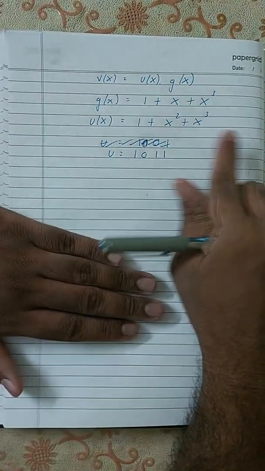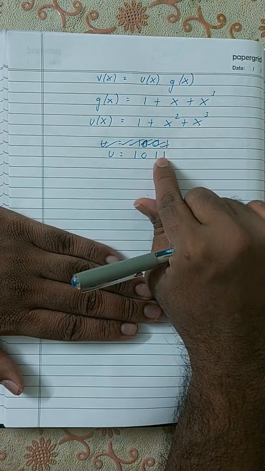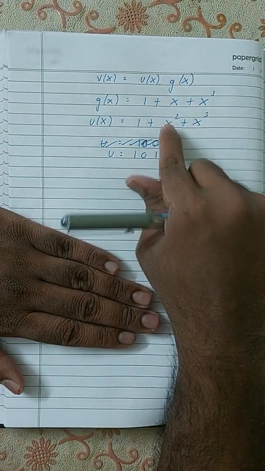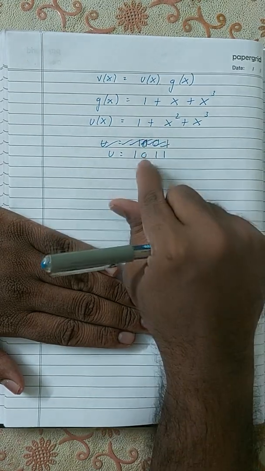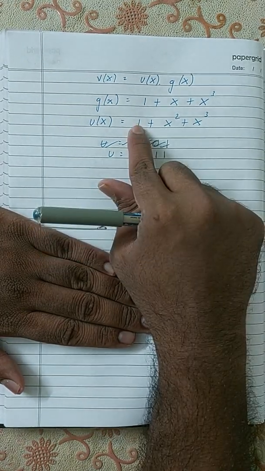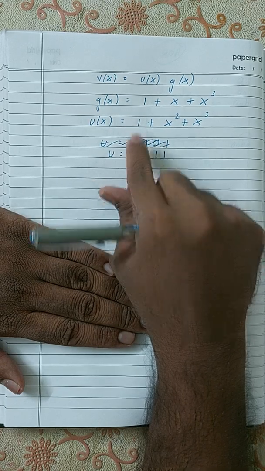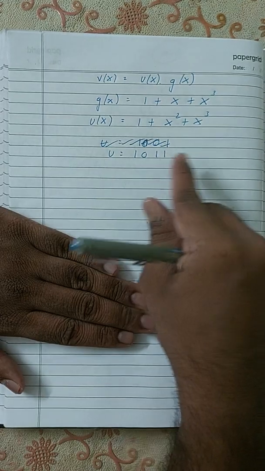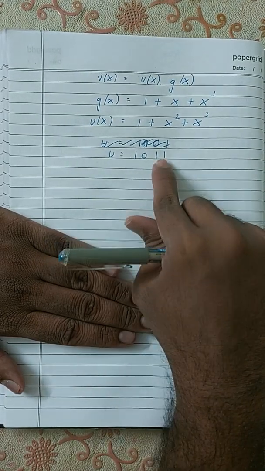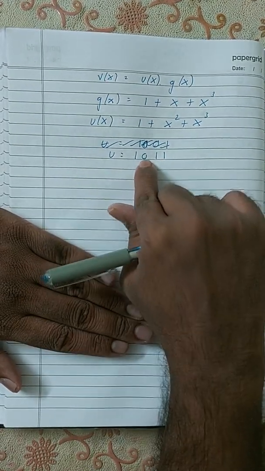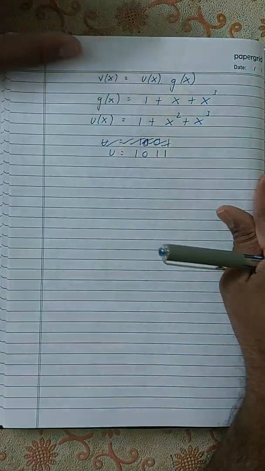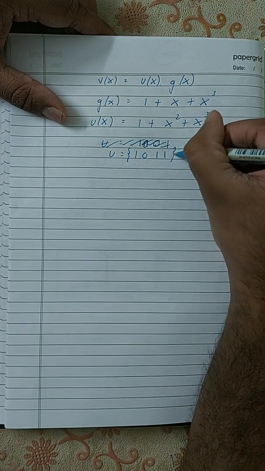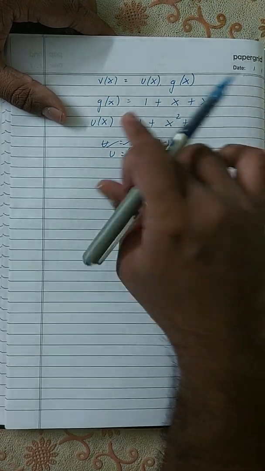The reason is because this bit represents the highest order bit, which is x cube. This represents x square. There is no x, so that bit is 0, and the first bit, x to the power 0, is 1. That's why it's written as 1011. But when you are going to draw a circuit, you will first send this 1, then this 1, then this 0, then this 1. That's how you draw. So this is the value of u, and this is the value of u of x. So what will happen if I multiply u of x with g of x?